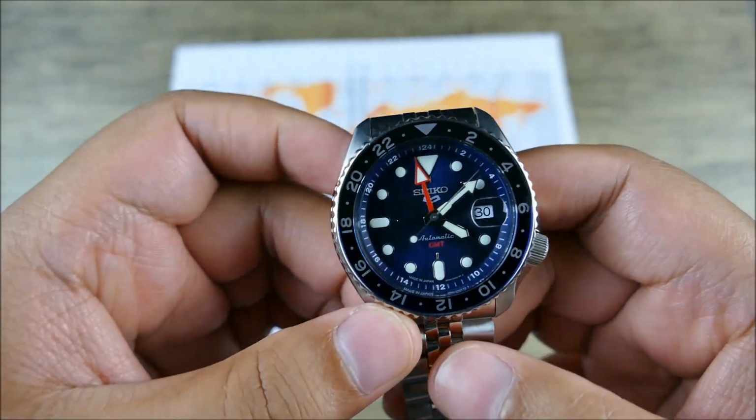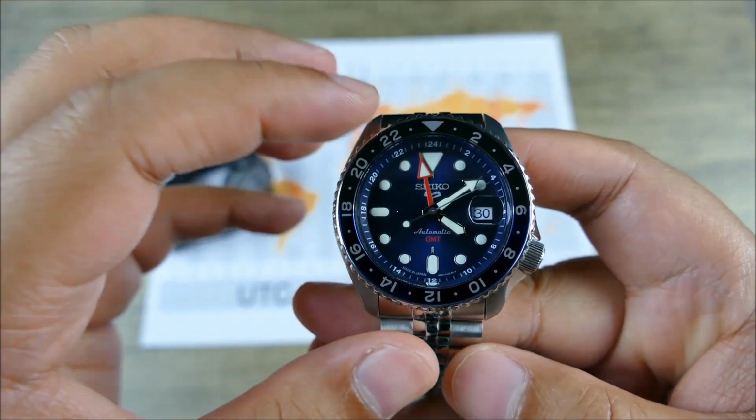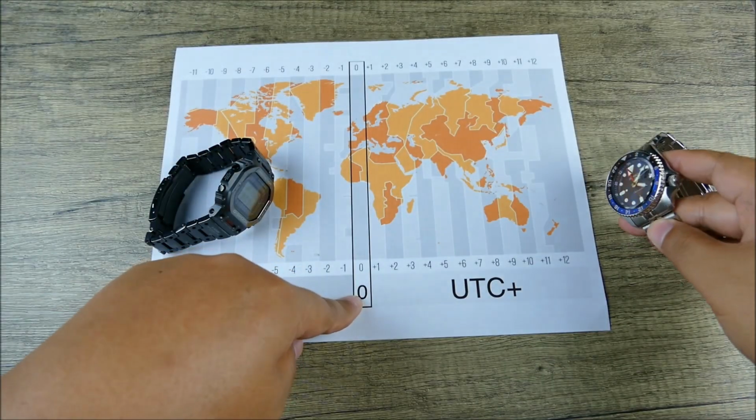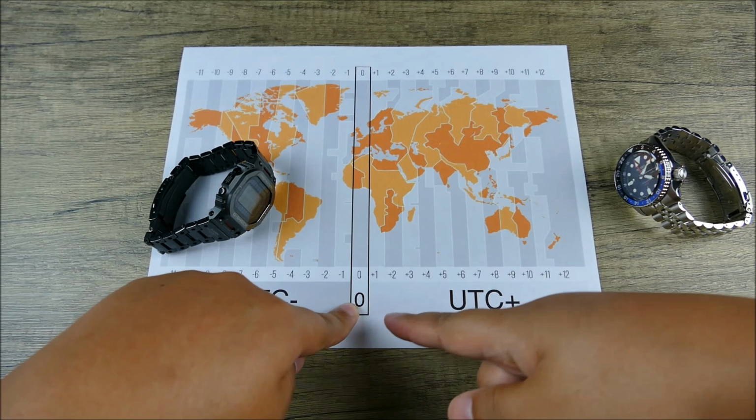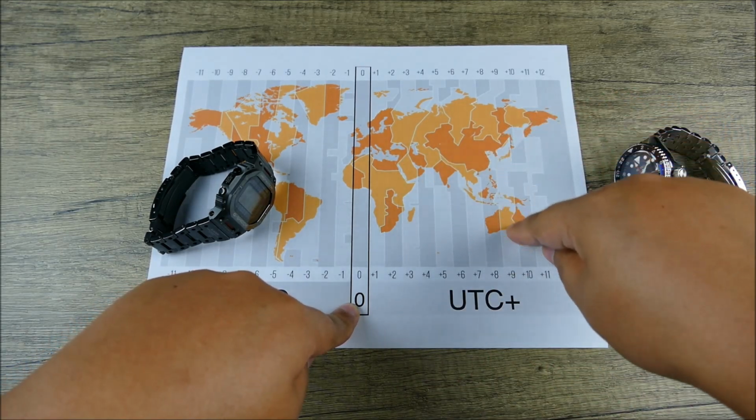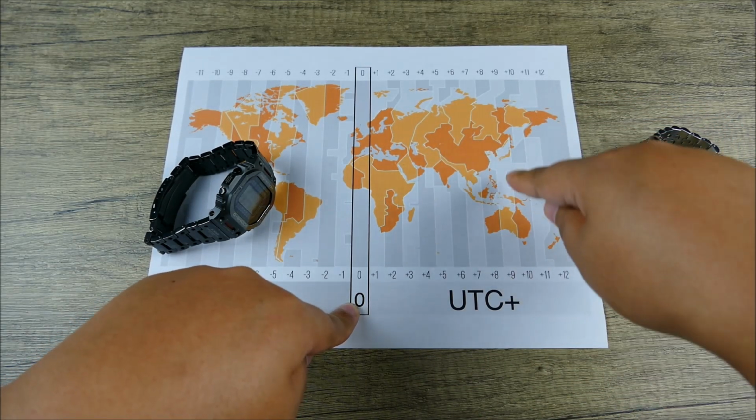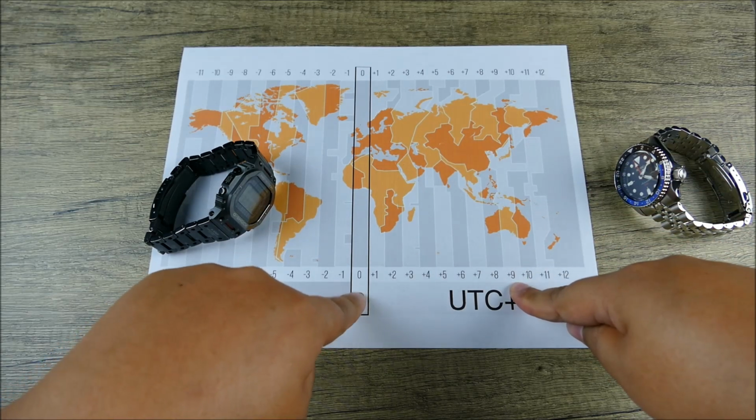2300, right? So now we're at 23. So that is going to be UTC time. Now, if I want to know what time it is in Japan, I'm going to go look for Japan. And guess what? That's plus 9 hours. So Japan is plus 9.